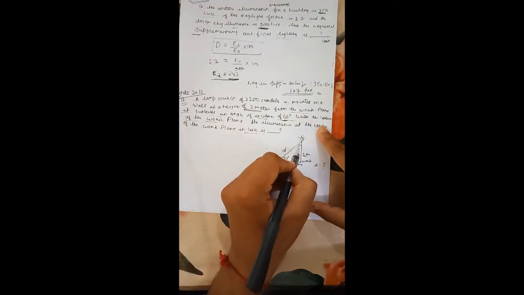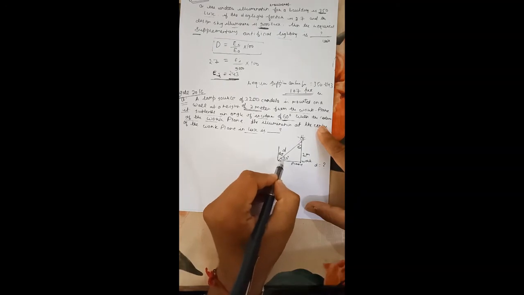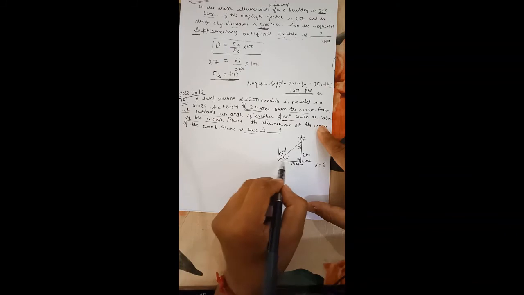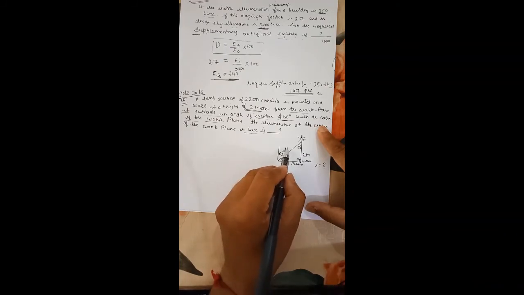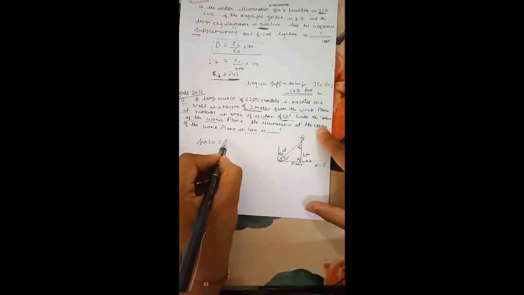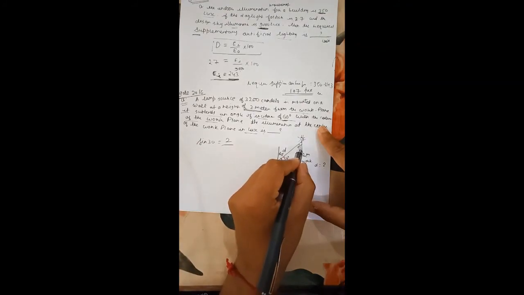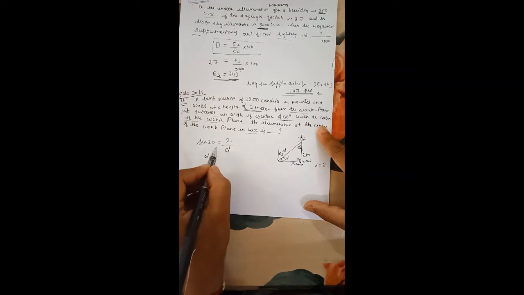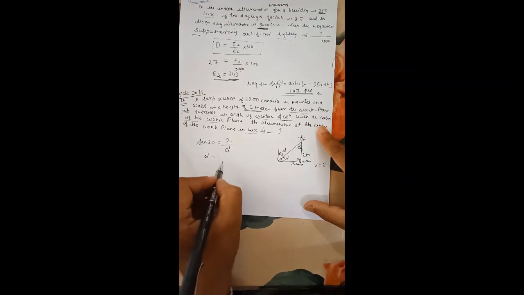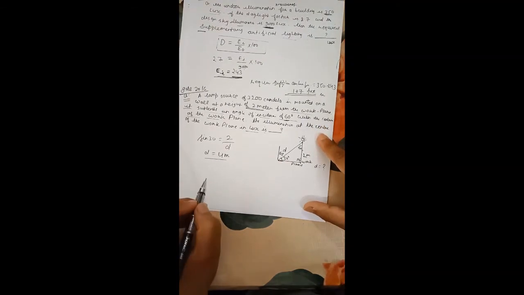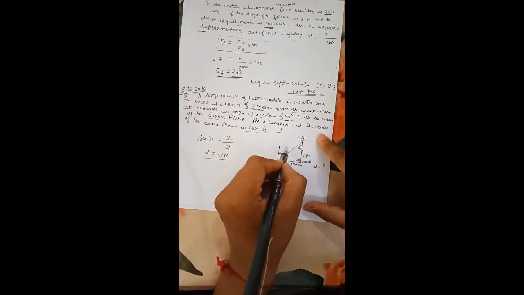So 60 degree, because this is 90 degree, so we find it becomes 30 degree. Now we have to calculate this d here. So we know sine 30 degree is equal to perpendicular by hypotenuse, 1 by 2 is equal to 2 by d, so d is equal to 4 meter. Okay, now d we have calculated.